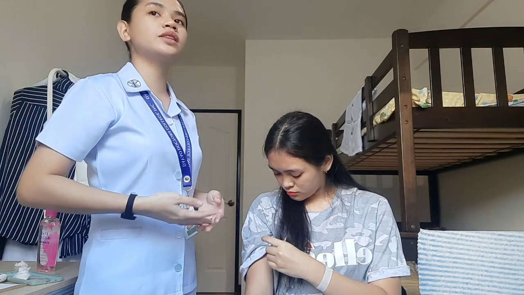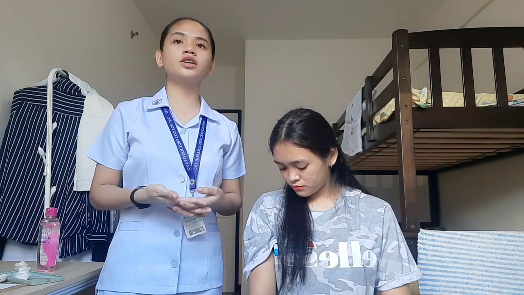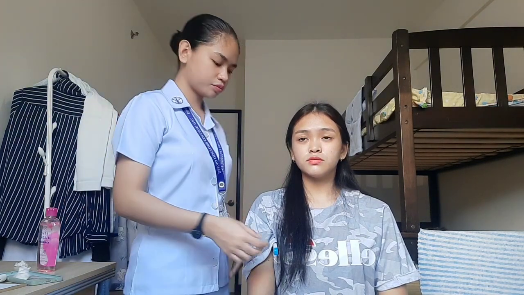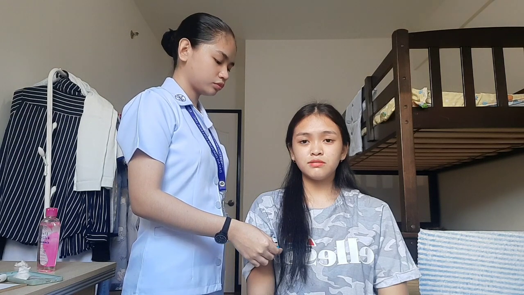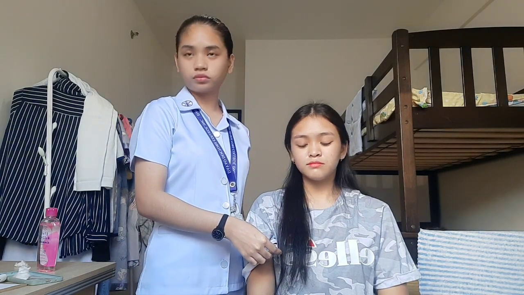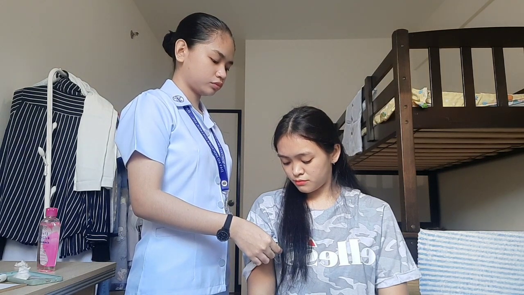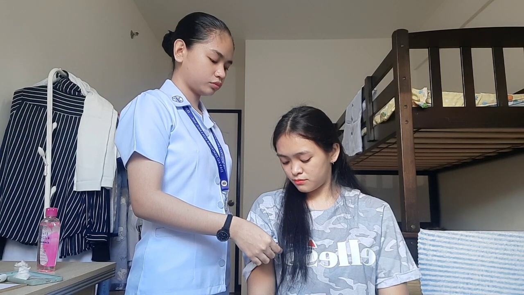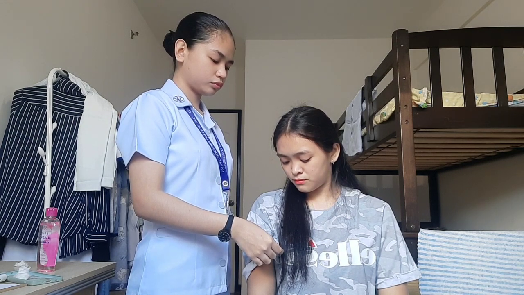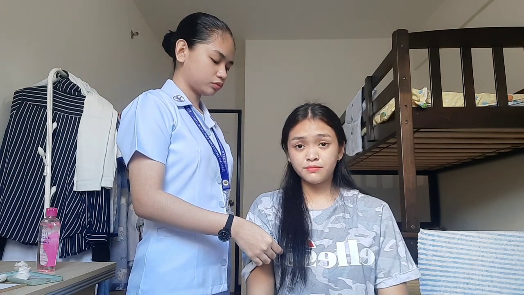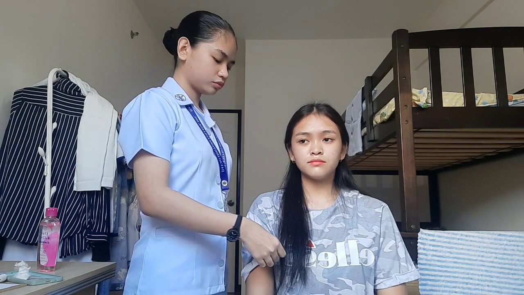Then I will leave the thermometer in place until a signal or beep is heard, allowing sufficient time for the axillary tissue to come in contact with the thermometer bulb, which results in a reasonably accurate measurement of the body temperature. Okay, ma'am. Your temperature is 36.5, which is normal.